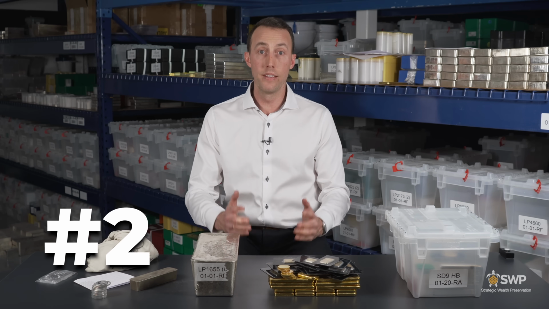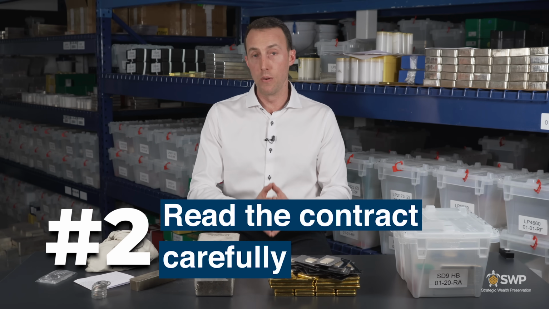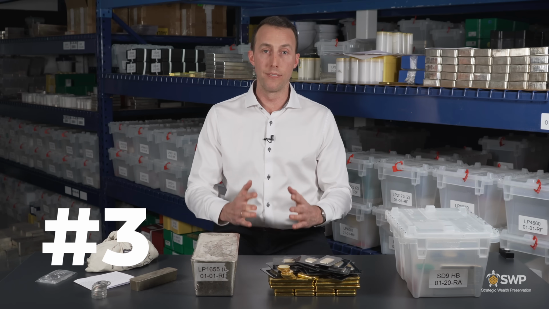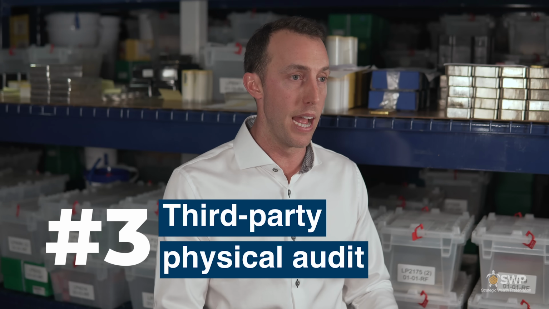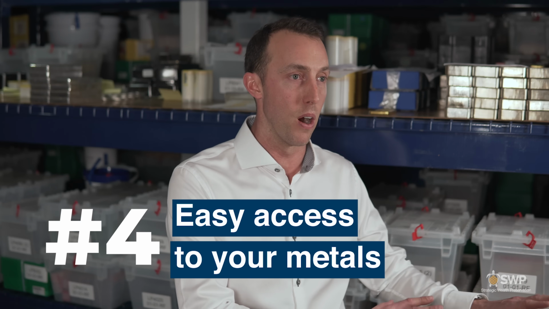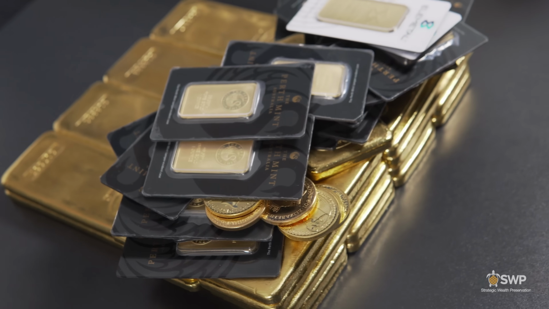Number 2, read the contract carefully. Make sure you understand what you're getting. If you don't understand, don't hesitate to ask the dealer or broker questions. They should be able to give you clear answers so that you know exactly what you're getting into. Number 3, make sure a physical audit of the metals is conducted at least once a year by a third party. And finally, make sure to deal with a company that allows you the possibility to come down and visit and self-audit your metals. For example, here at SWP, given only 24 hours notice, we allow our clients to come down and conduct a self-audit.